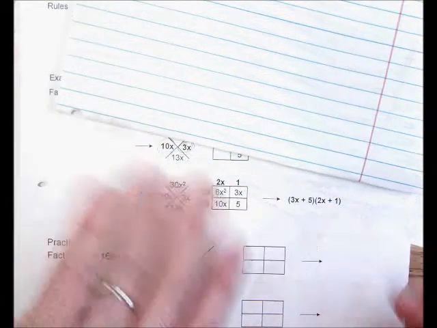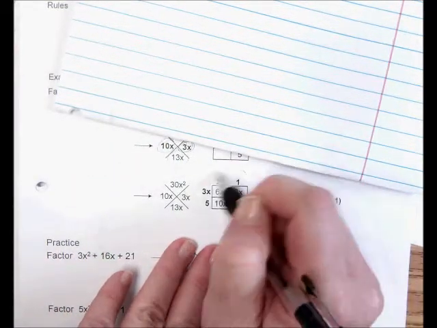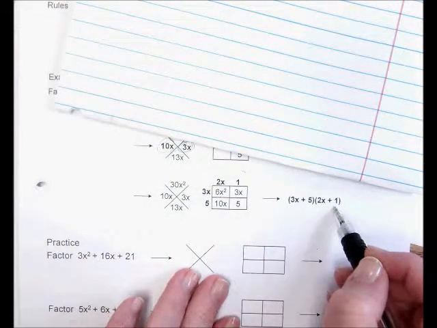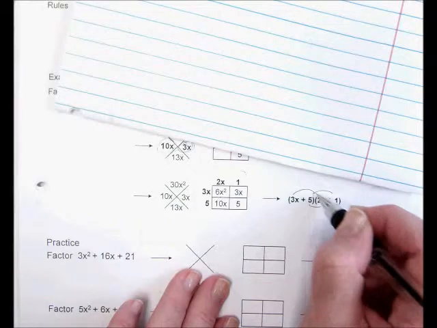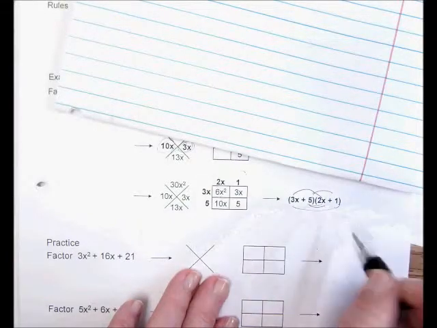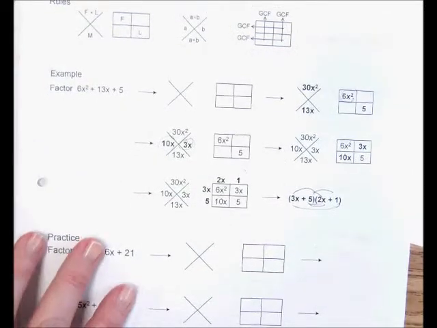So from this stage, I have my two binomials. I have 3x plus 5 and 2x plus 1. And that's what it is. And you can always check your answer by foiling. And it is equal to 6x squared plus 13x plus 5. And you can work that out on your own.